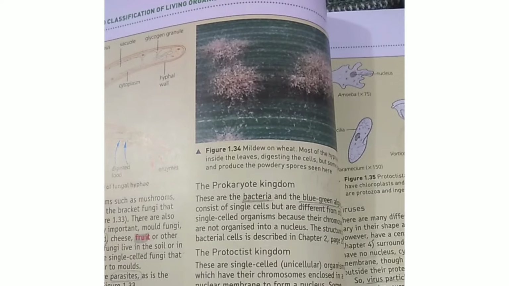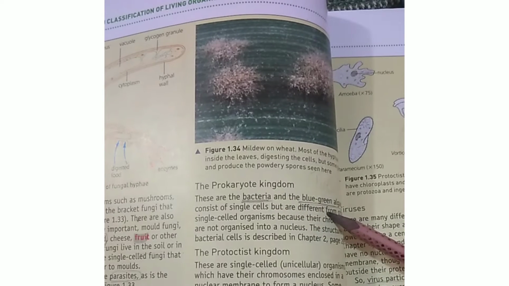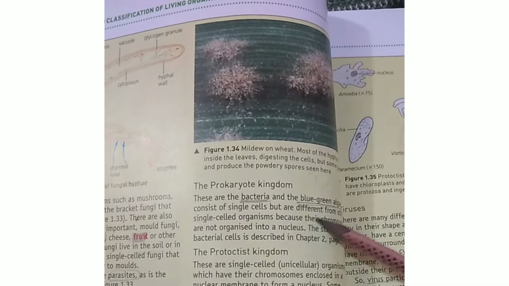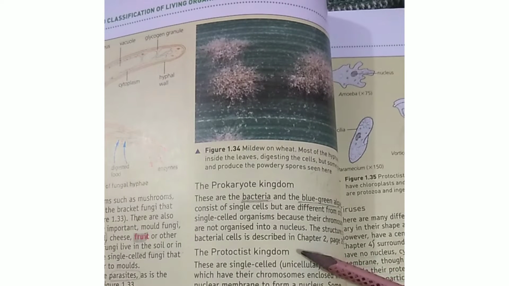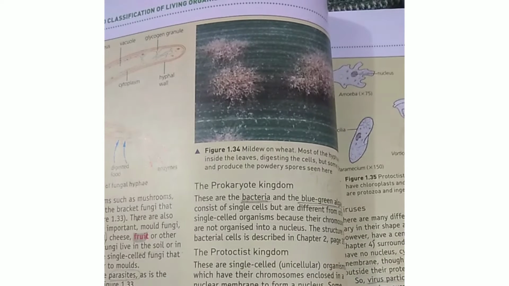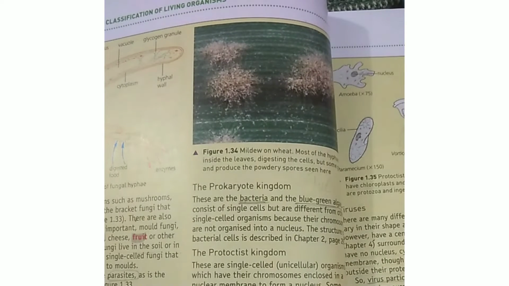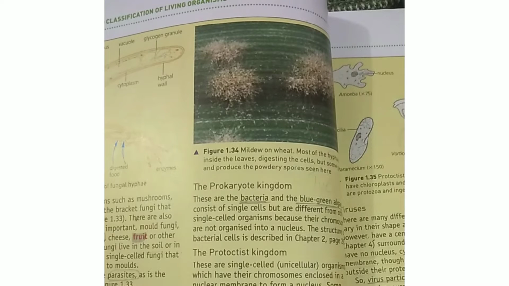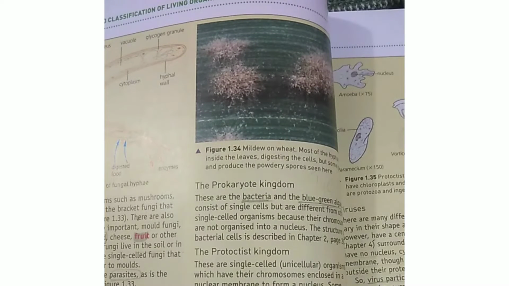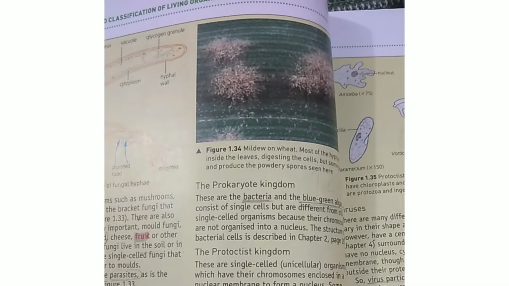But in the case of protists or protoctists, a distinct nucleus is present in these organisms, where the chromosomes are arranged in a proper manner. So these are the bacteria or blue-green algae. Blue-green algae consist of single cells, but are different from other single-celled organisms because their chromosomes are not arranged into a nucleus. Moving to the protoctist kingdom, they are also single-celled, unicellular organisms, which have their chromosomes enclosed in a nuclear membrane to form the nucleus.